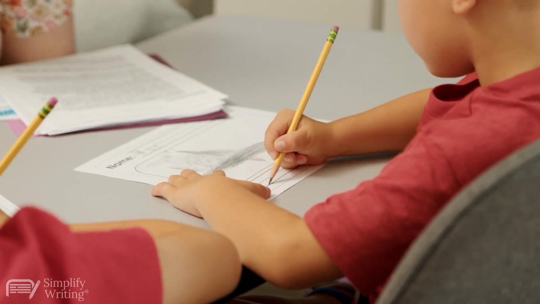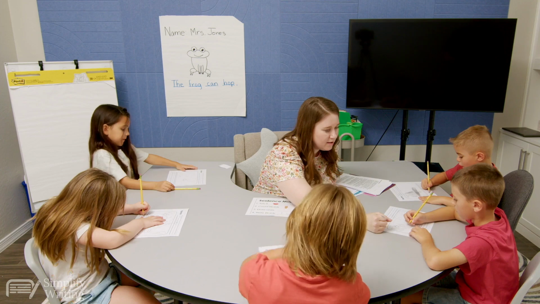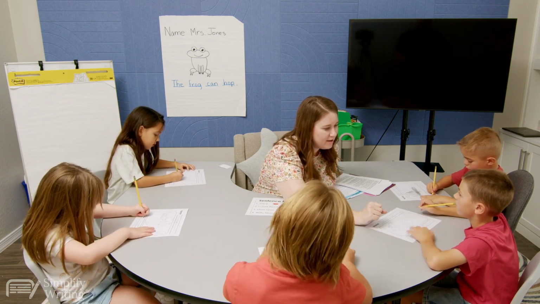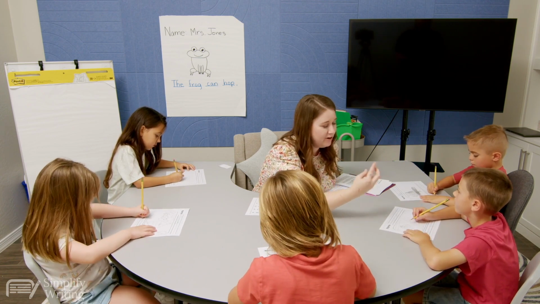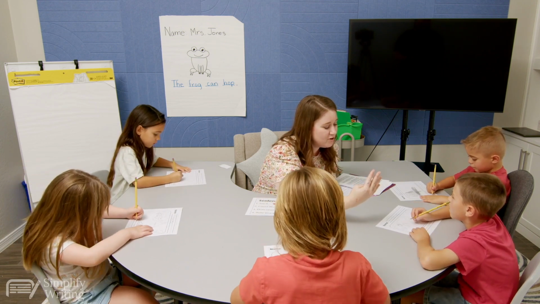Did you remember to draw your lines? How many words in your sentence? You want to count it? Say your sentence to me. The bird can fly. Let's count it. The bird. Can fly. How many words? 4. So draw your 4 lines.